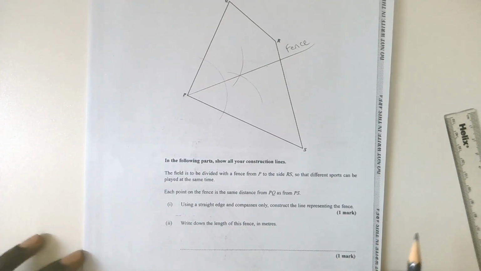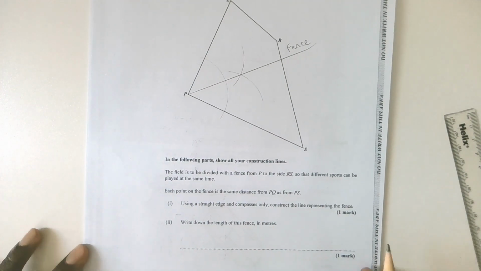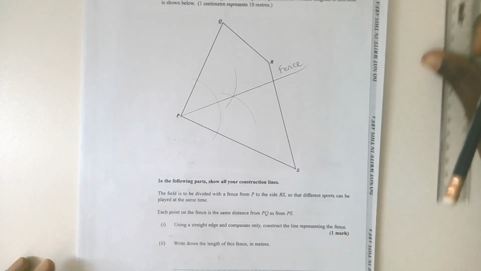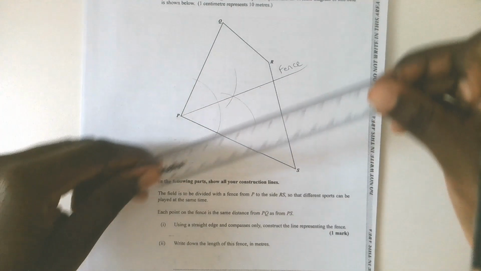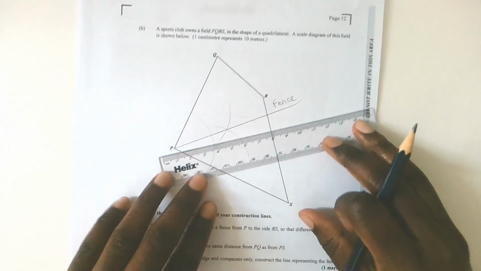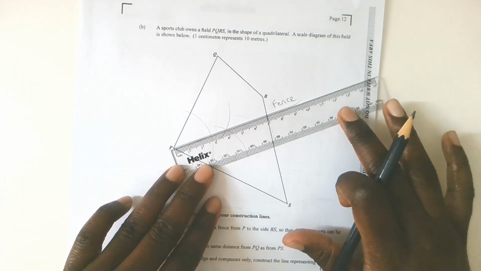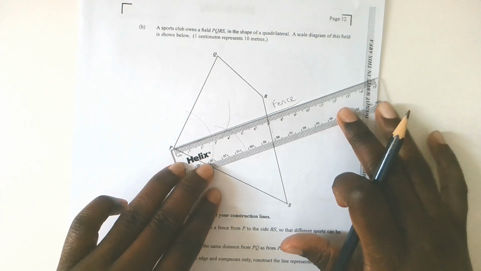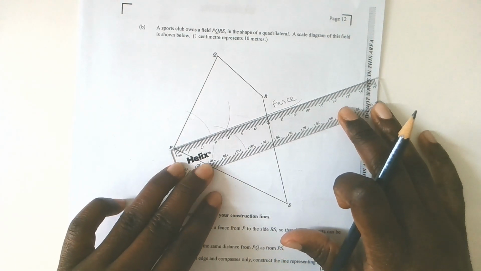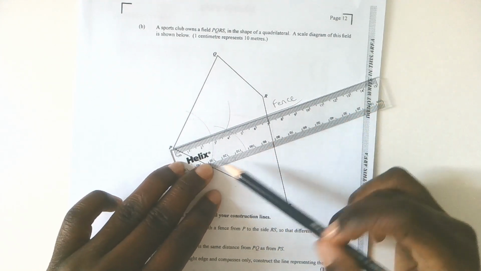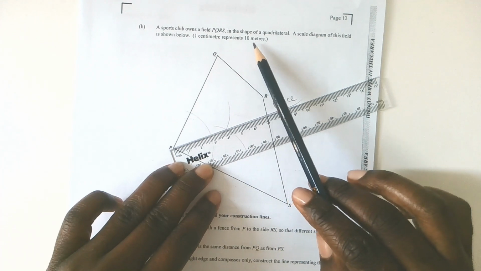And it says write down the length of this fence in meters. So we need to measure the fence. Measuring our fence, I have roughly 7 meters more or less, because it says 1 centimeter represents 10 meters.